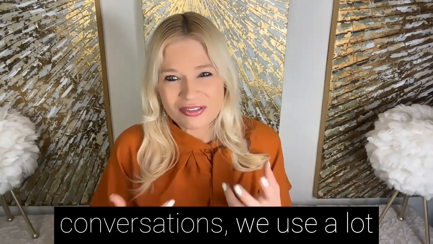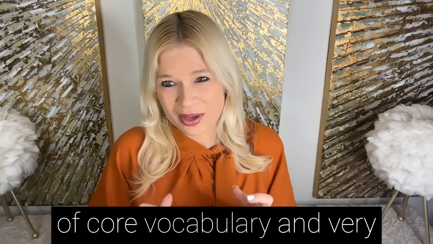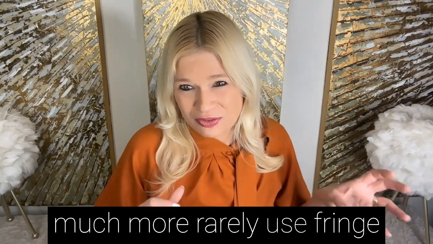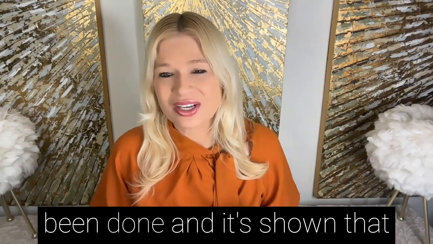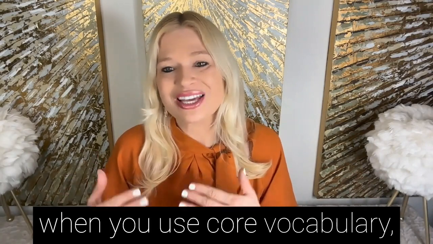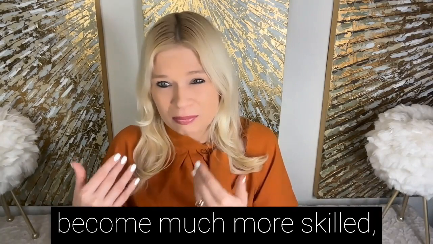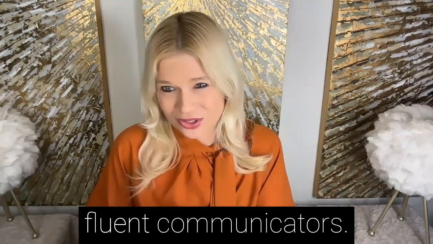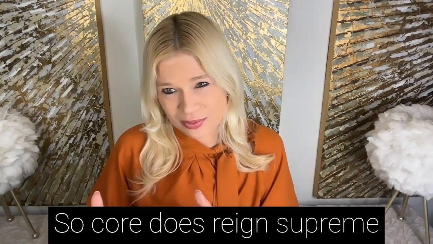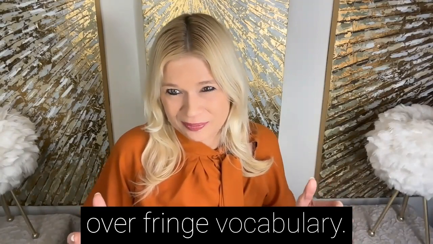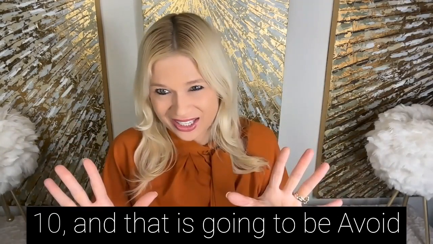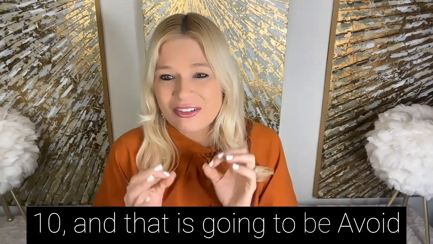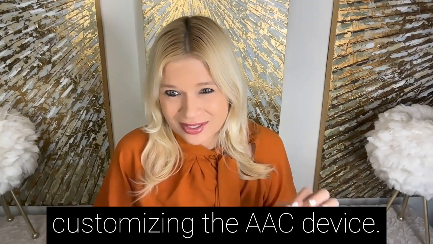And it turns out that in our conversations, we use a lot of core vocabulary and very much more rarely use fringe vocabulary, only when we're really specifying something, like, I like this instead of that. So the research has actually been done, and it's shown that when you use core vocabulary, these children with AAC devices become much more skilled, fluent communicators. So core does reign supreme over fringe vocabulary. And we're going to talk about that now as a segue into number 10. And that is avoid customizing the AAC device.